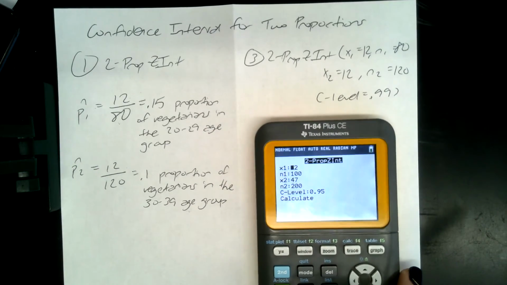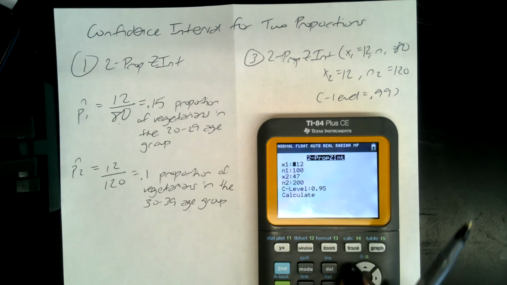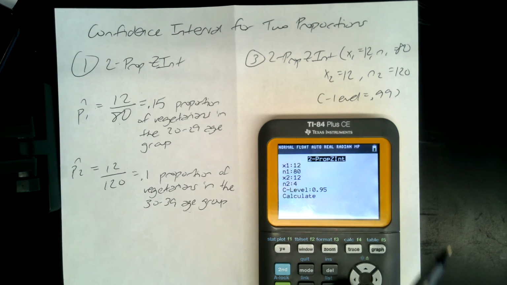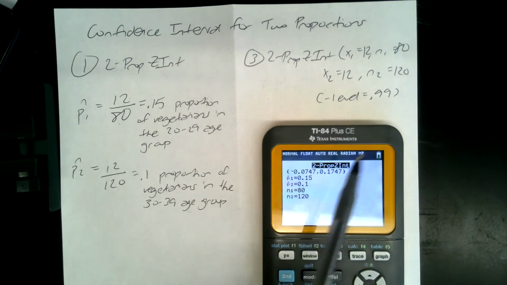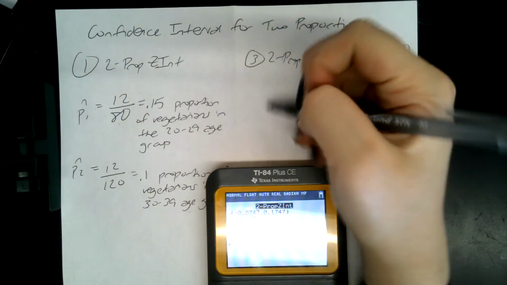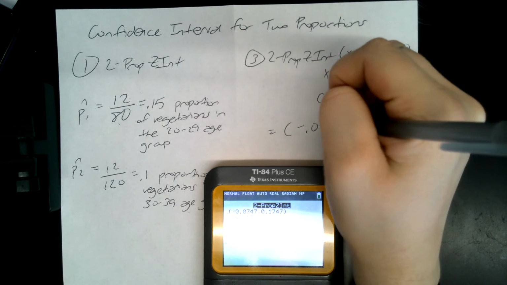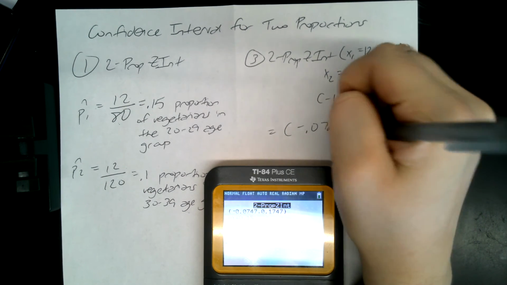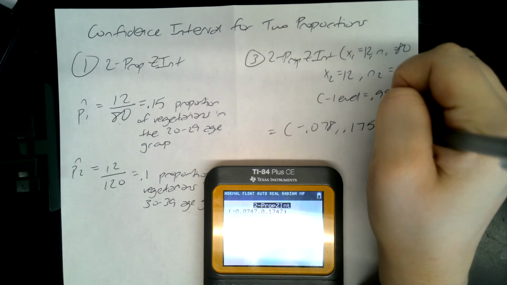You can see all this information we already wrote down on the paper, so now we're just going to enter it in. 12, 80, 12, 120, 0.99 for our confidence level. We're going to calculate, and it's going to give us a confidence interval. That confidence interval is from negative 0.078, if we round it, to 0.175.